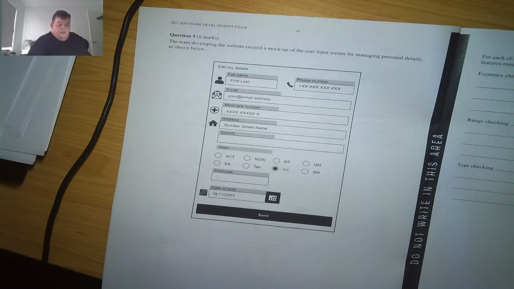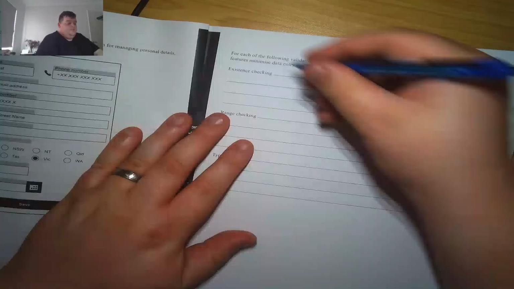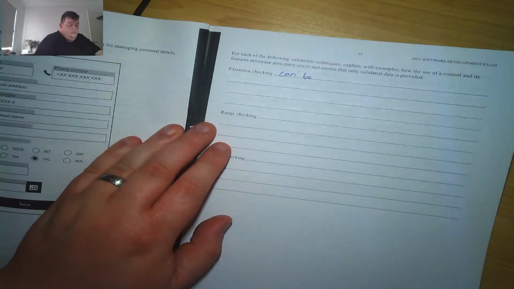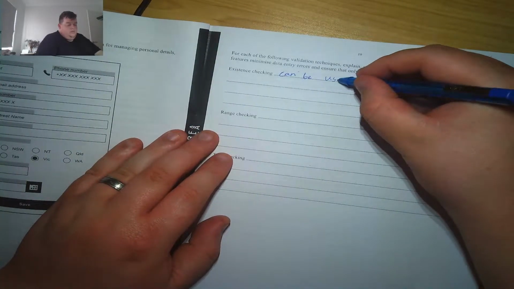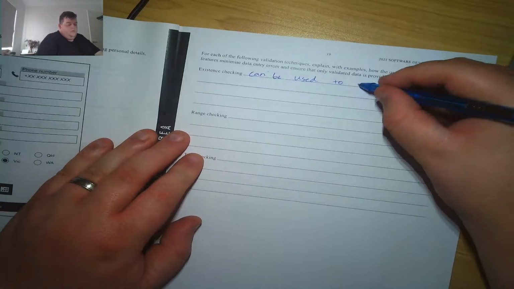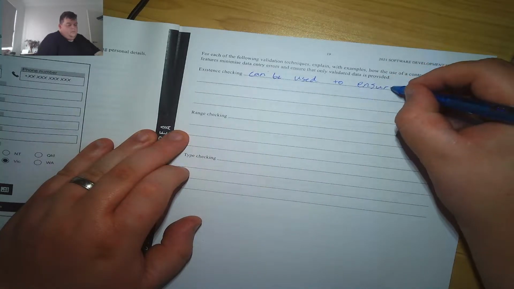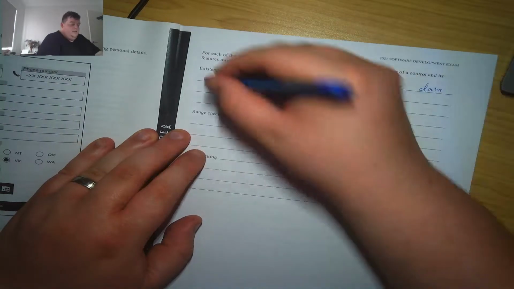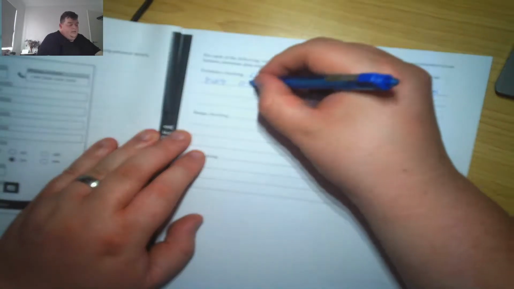Cool. For each of the following validation techniques, explain with examples how the control could be used to minimize data entry errors. Ensure that only validated data is required. Okay. Existence check can be used to ensure data has actually been entered.